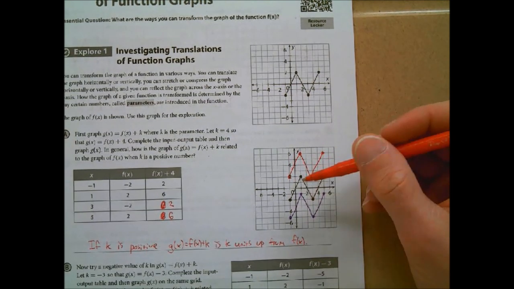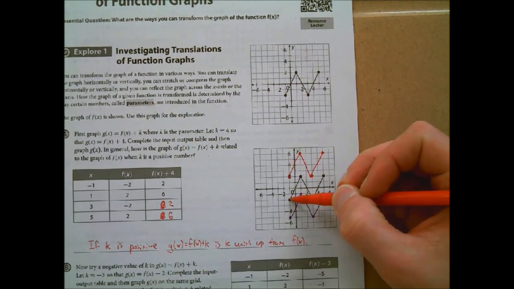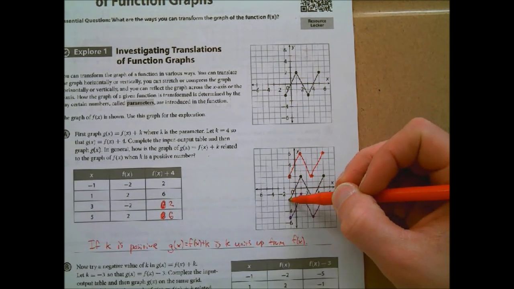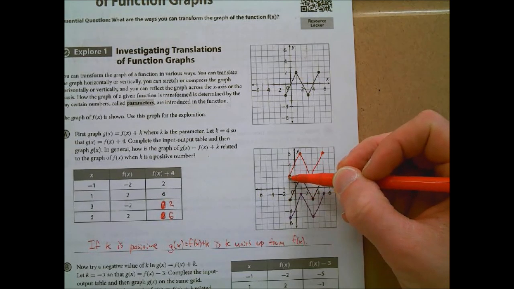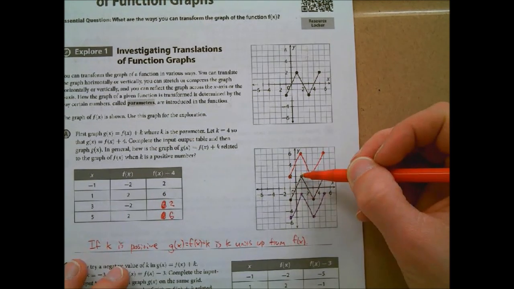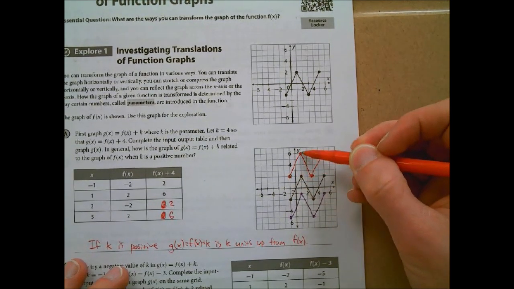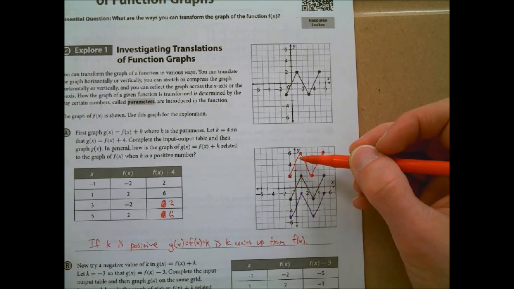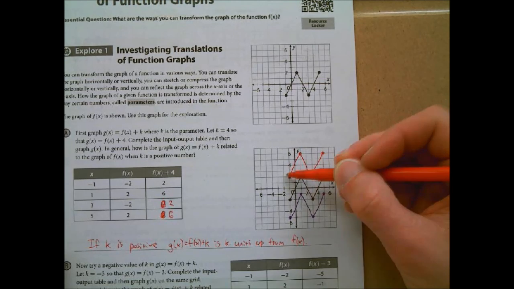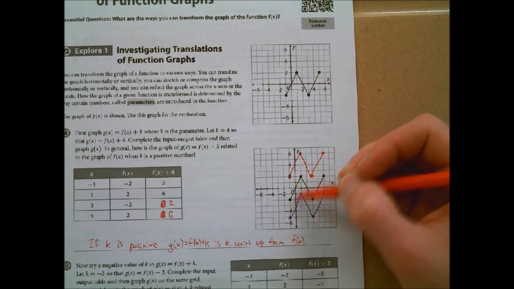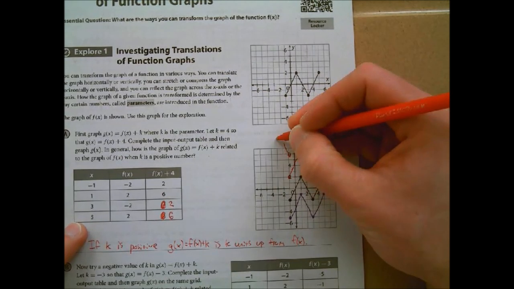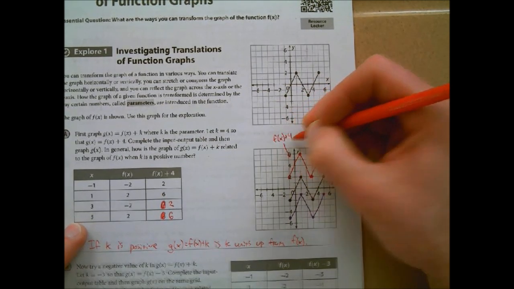For example, this point right here matches to this point right here, and this point has to move up 1, 2, 3, 4. Now let's say you picked a different point. This point would match to this point right here, and again, move it up 1, 2, 3, 4. Again, it's a distance of 4. So in other words, this red function here is 4 units up from the black one. How would we do that? Well, this function would be f of x plus 4 on the outside, right?